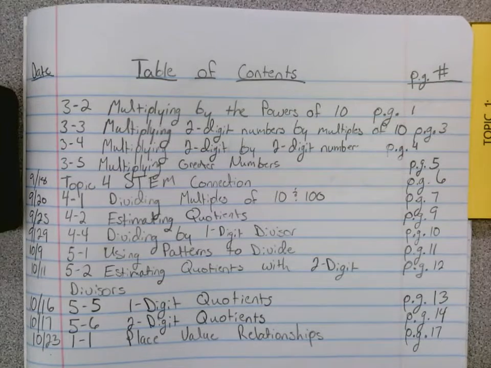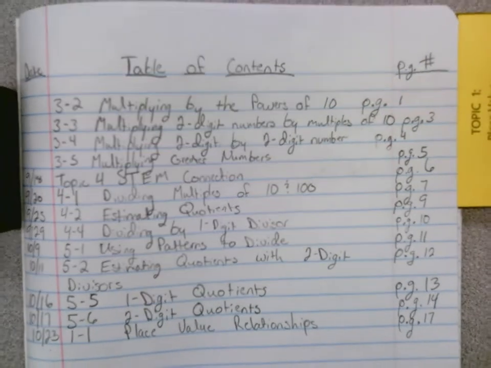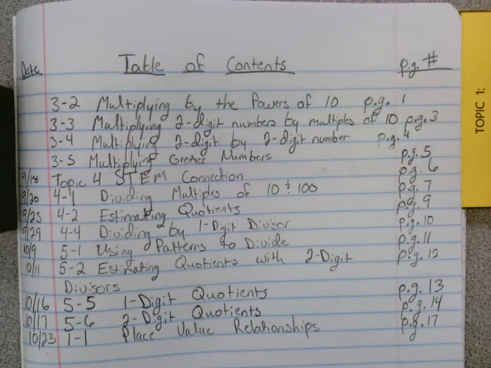So today we're going to work on place value relationships. You know about representing numbers in the place value system and the names of each place. Today you're going to look more closely at those places and see how they relate to each other. In the number 1234, what is the value of each of the digits?